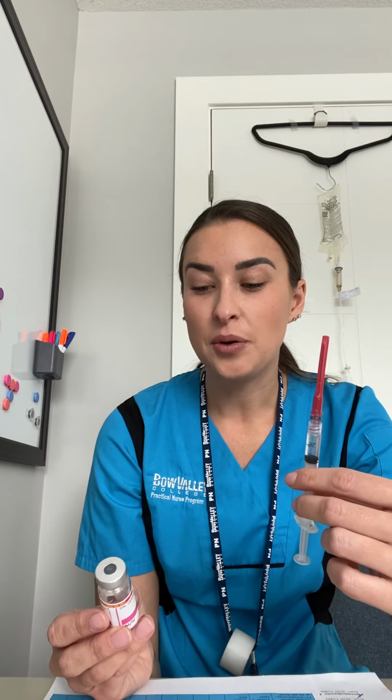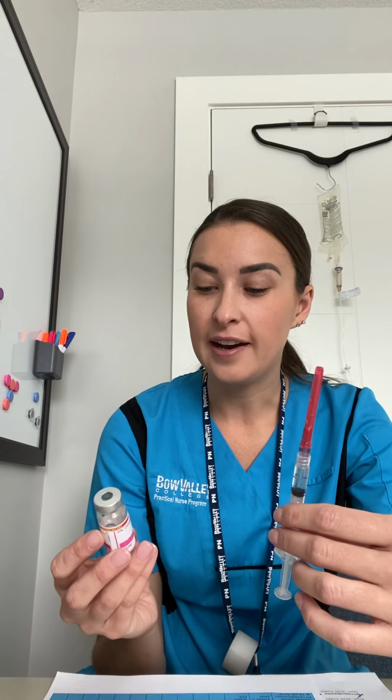We're giving it through IV piggyback. It's okay to do IV or IM. We're going to do it at 1500 on October 26, 2020. The expiry date on the actual medication is October 2030, which will now change. And we're going to give this to Allison for her nausea and vomiting symptoms from her chemotherapy.